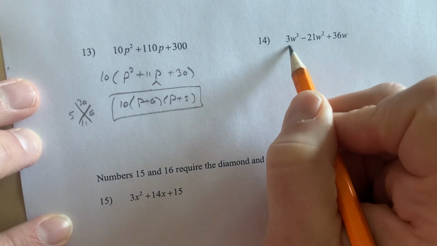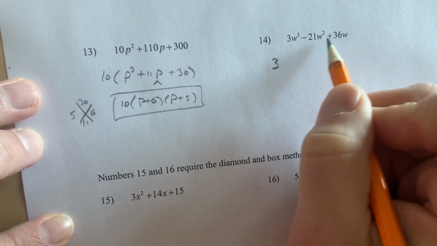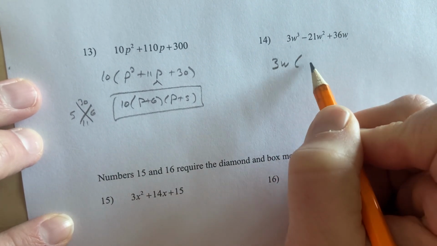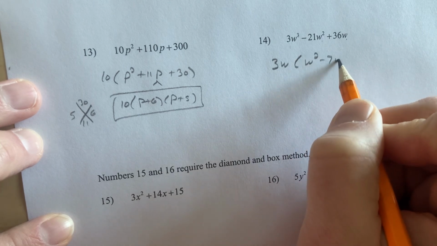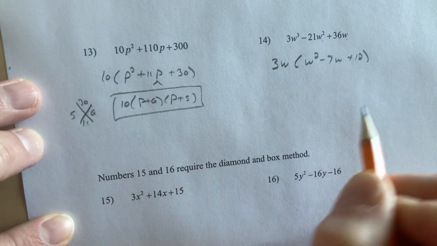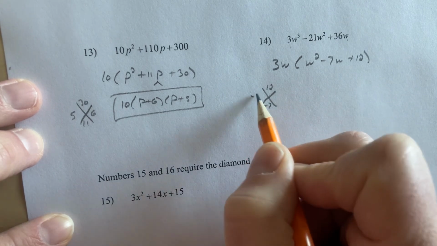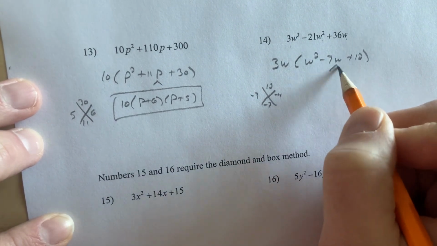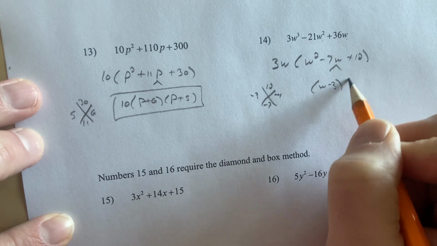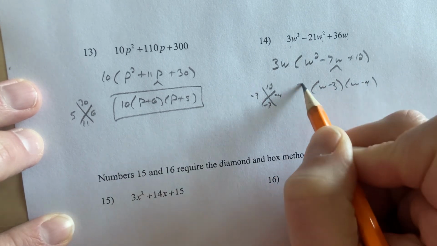This one here, I can divide all of those by 3, and you can pull a w out. So that's going to give us w squared minus 7w plus 12. All right, now I'm looking for two numbers that multiply equal 12 and add to equal -7. That'd be -3 and -4. So w minus 3, w minus 4, with the 3w in the front.